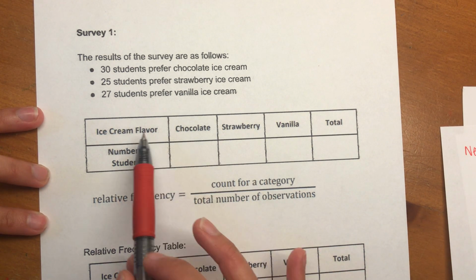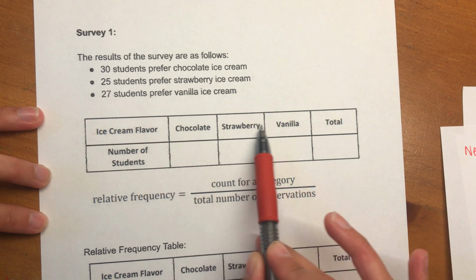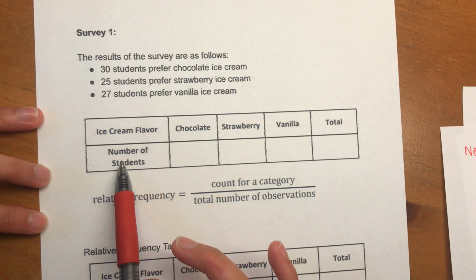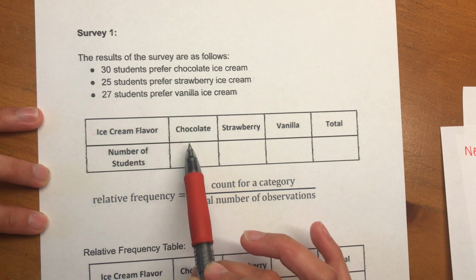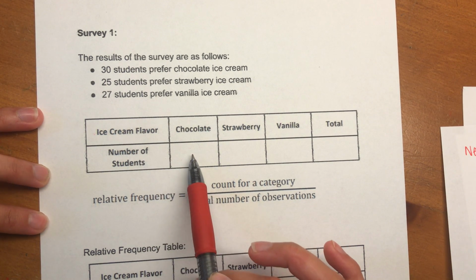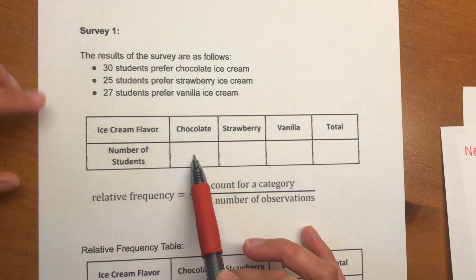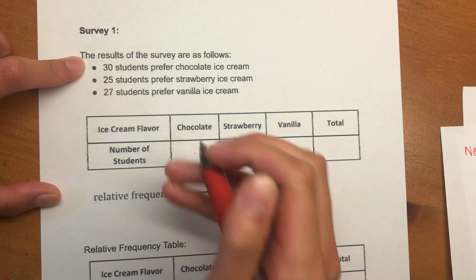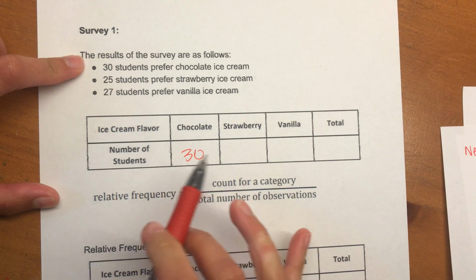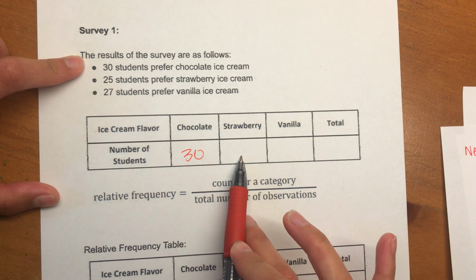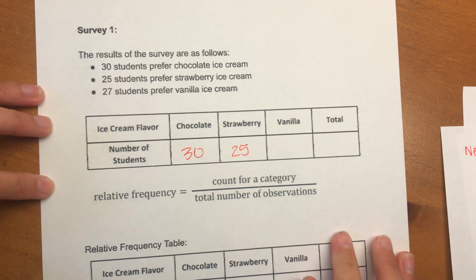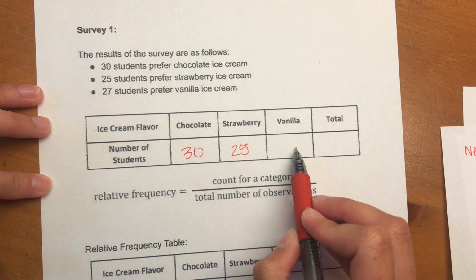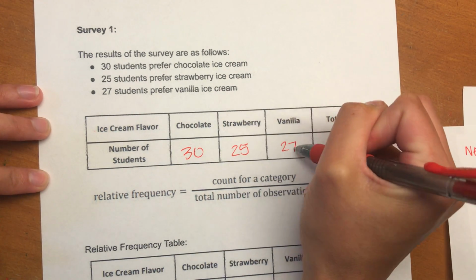So the way I read this is ice cream flavor goes across, and the number of students will go across. So the first box will be the number of students who voted for chocolate ice cream. So if I go back to my data, 30 students prefer chocolate ice cream. Then the number of students who prefer strawberry will be 25. And the number of students who prefer vanilla is 27.